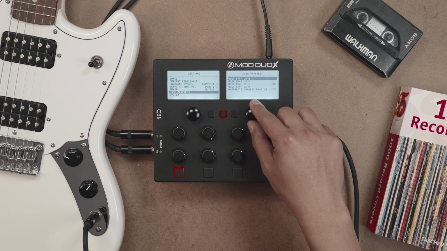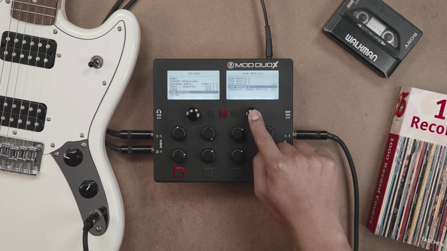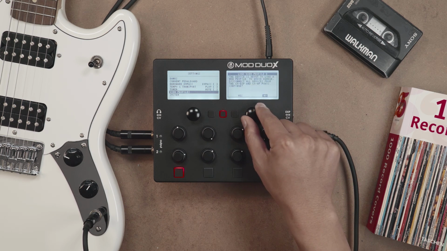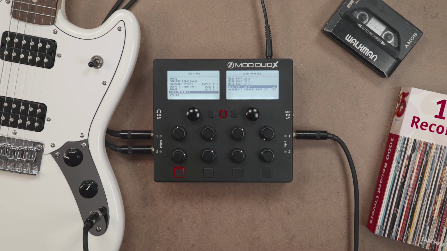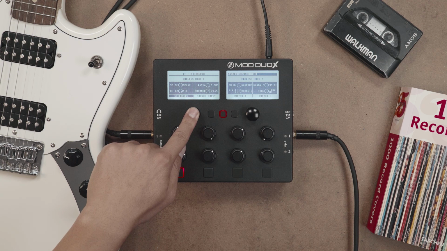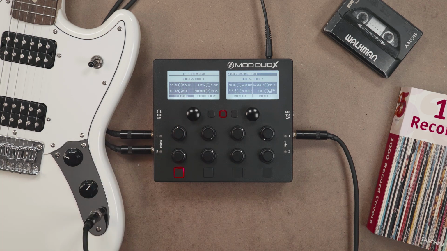In User Profile D, the stereo link function for the inputs is not active. Input 2 has a 0% gain, whereas Input 1 has a gain of 20%. This gain level is ideal to connect instruments such as guitars, basses, or monosynths to Input 1. The CV expression input is set to be a CV input, and the expression mode is set as signal on ring.